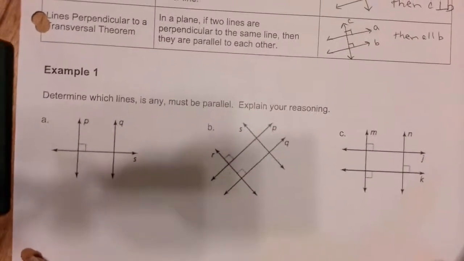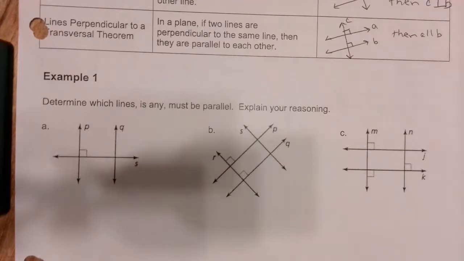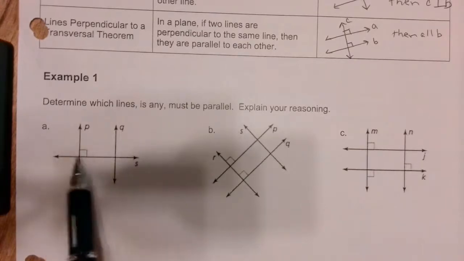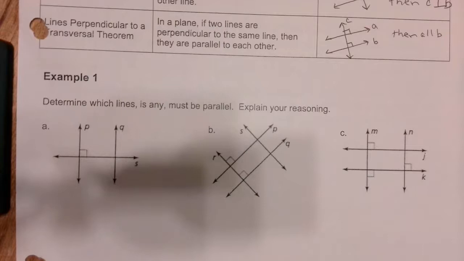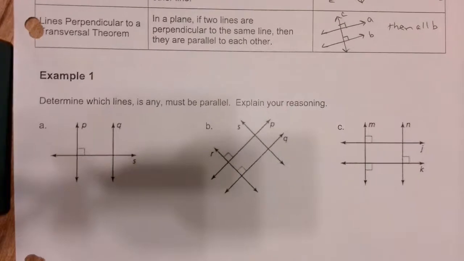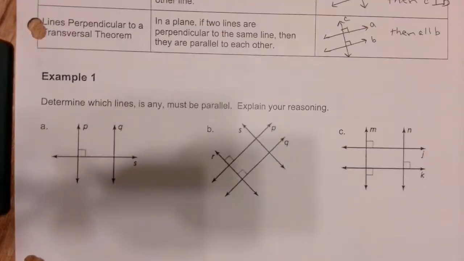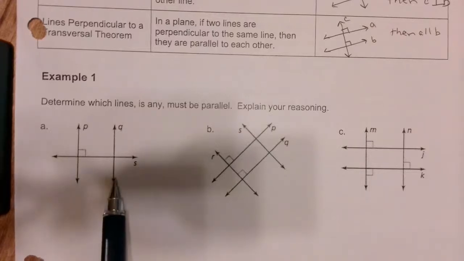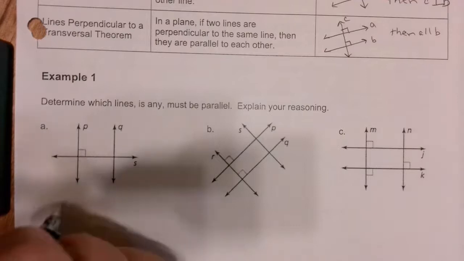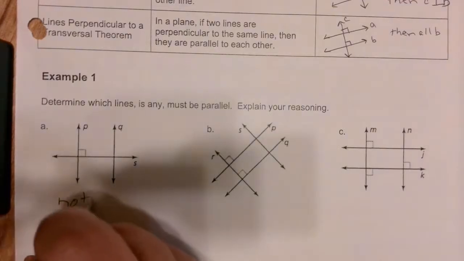All right, example 1. Determine which lines, if any, must be parallel and explain your reasoning. So, in this picture, we know P and S are perpendicular, and that's all we know. No parallel symbols, no other perpendicular symbols. Does this mean any of them are parallel? Well, the only option would be P and Q. If we knew that Q had a 90-degree angle, then the answer would be yes. But here, there's not enough info.